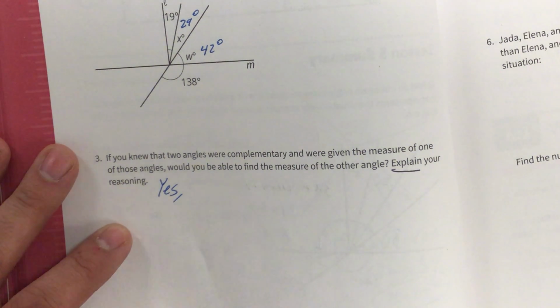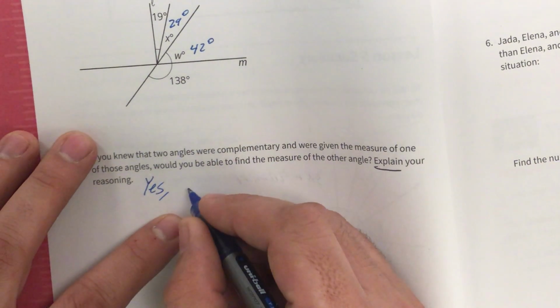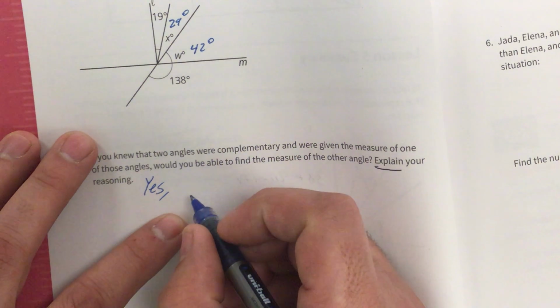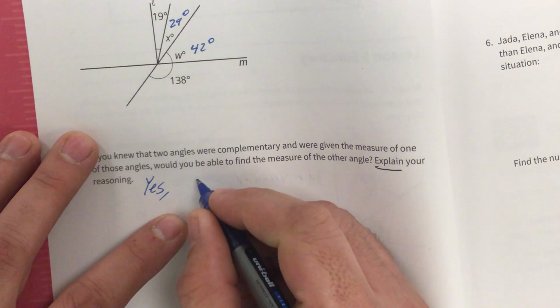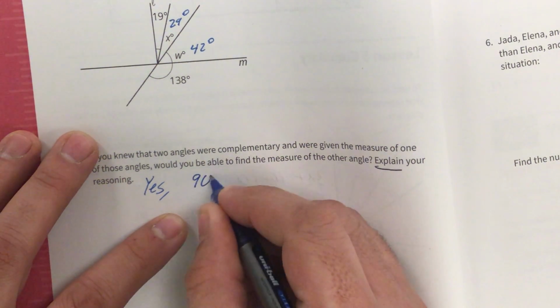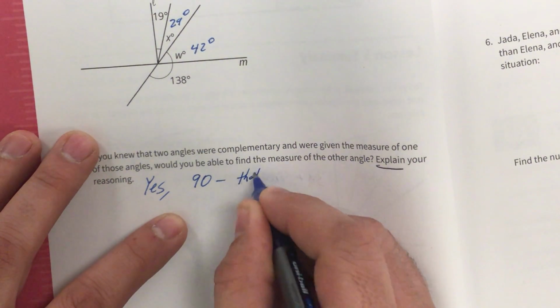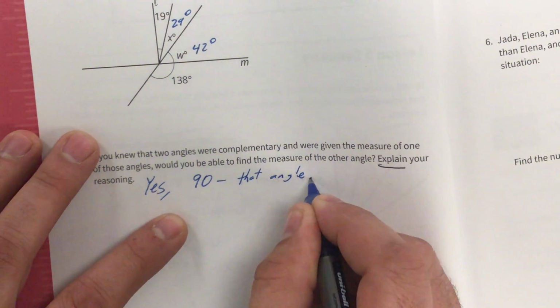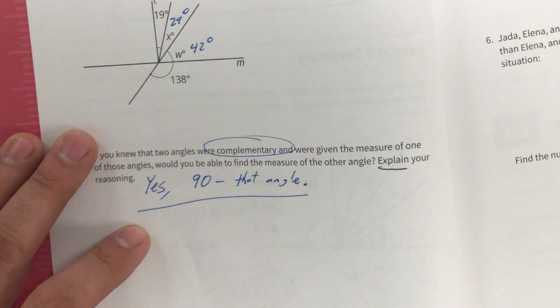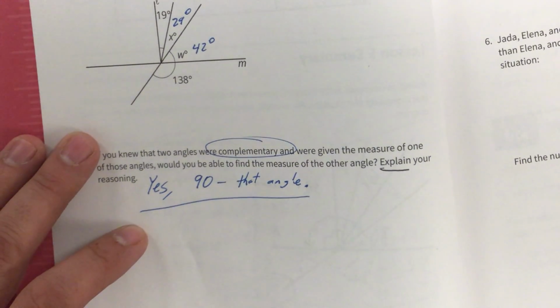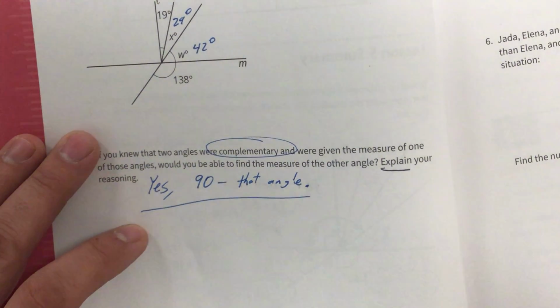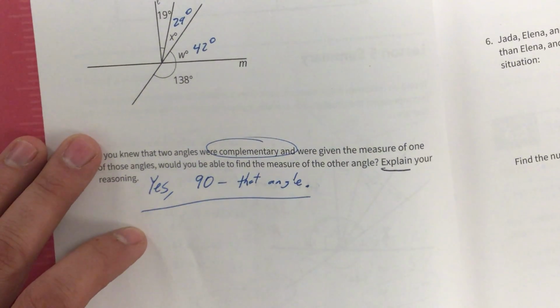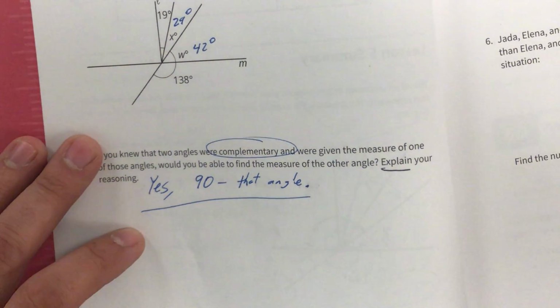Jack? I said yes, like, say an angle is 89 and then the other angle would be 1 degree. Yeah, you take 90 minus that angle. Because they have to equal 90, that's what complementary means. If you know one, you should be able to get the other. If one's 40, the other one is 50, because you subtract from 90. Question number 4.